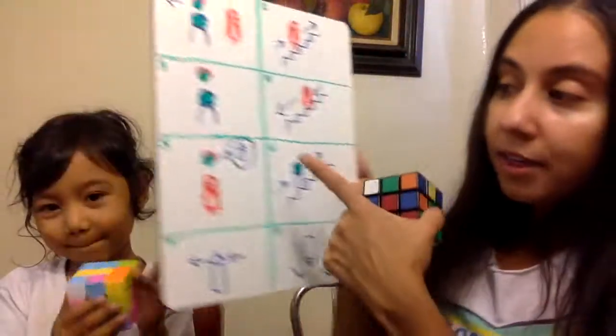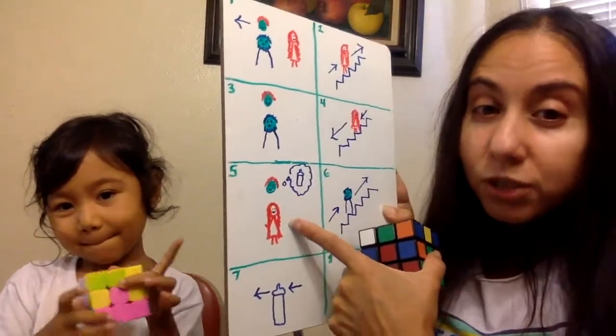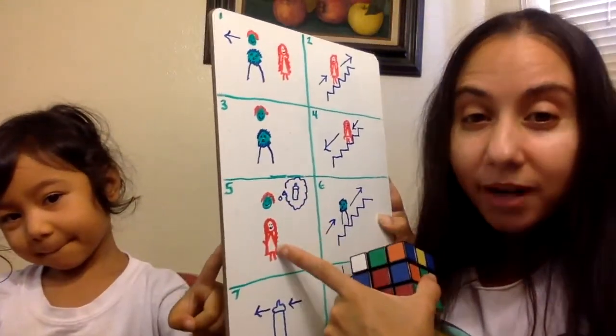But after the baby runs back, the mom goes down the stairs. So again, we remember the mom is red here. The mom is going to go down the stairs. So I take this side of the cube, I make it go down. Next, the baby goes to its mom. The baby's going to stand on its mom's head.